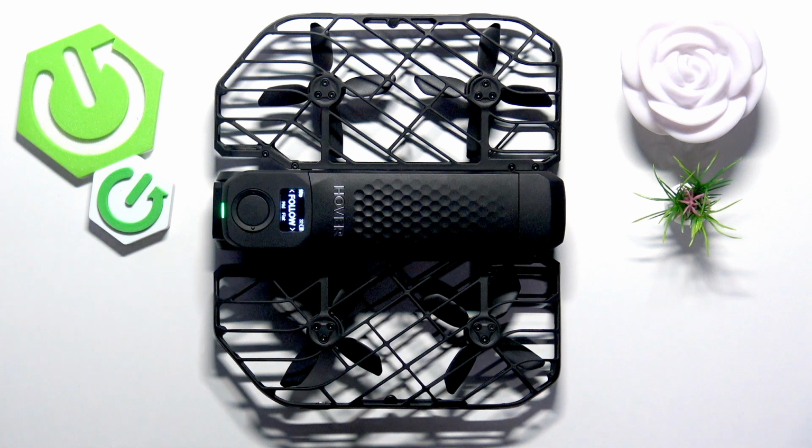This is HOVERAir X1 Pro, and today I'll show how you can find and change the flight settings while in the manual operating mode on this drone.